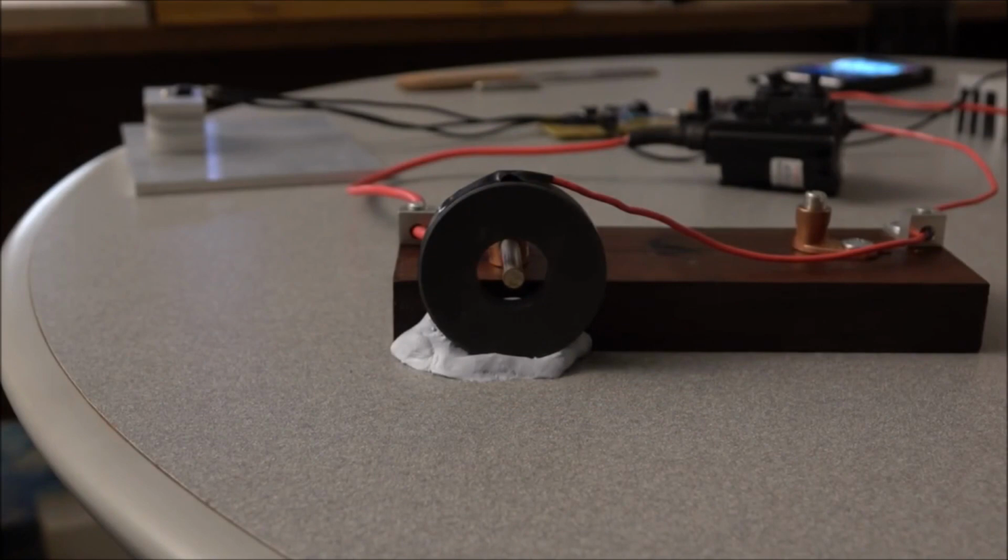Showing how a magnetic field affects the charged particles in a plasma arc. Here I just placed one of the electrodes in the center of a ring magnet with 12,000 volts applied across the gap.